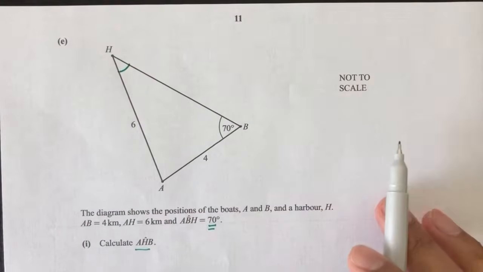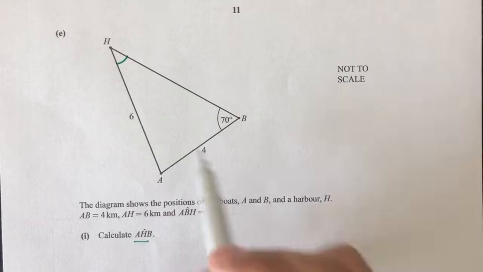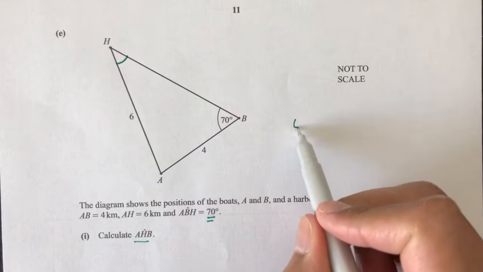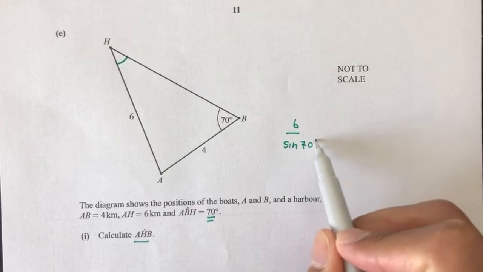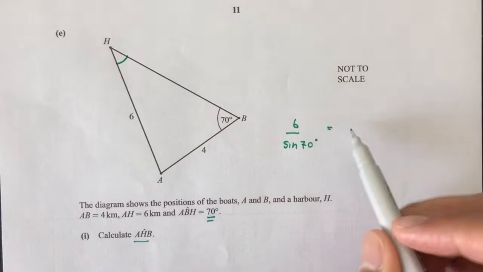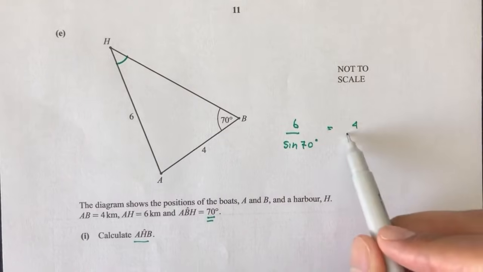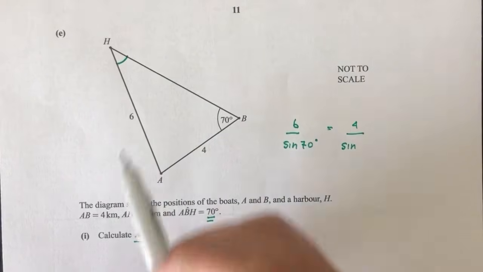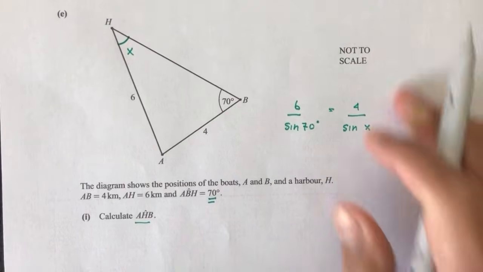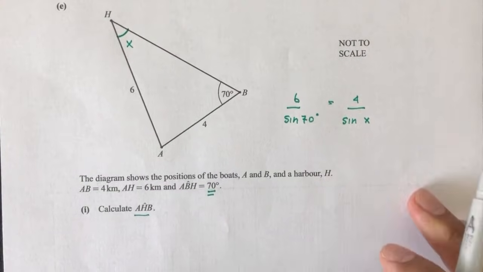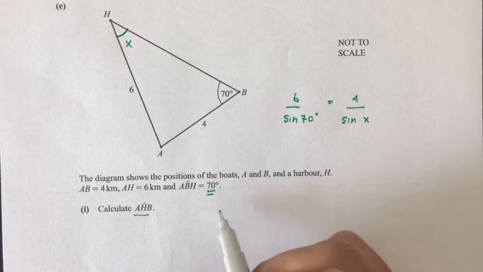Here we can use the sine rule. The sine rule says that 6 over sine 70 is equal to 4 over sine, let's call this angle x, so sine x. We have to use this formula to find the angle x. So what do we have? We cross multiply.